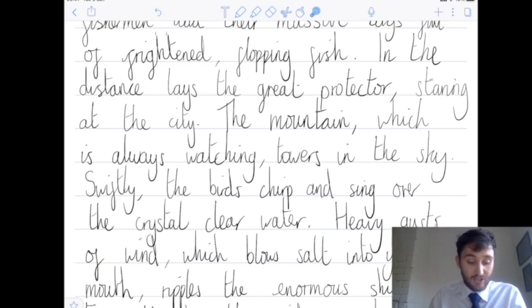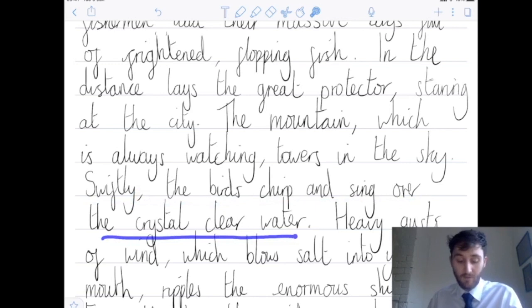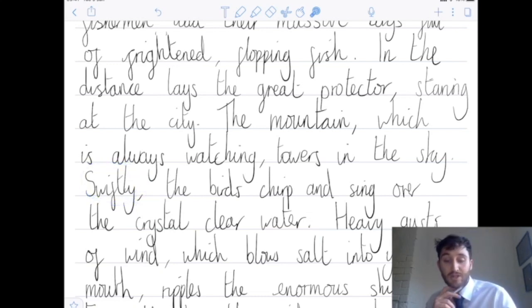Next, swiftly, the birds chirp and sing over the crystal clear water. Again, that is a brilliant sentence starter. I have got my adverb straight away after. I've got my comma, and the birds chirp and sing over the crystal clear water. And again, that's one of our senses. That is something that you can hear.